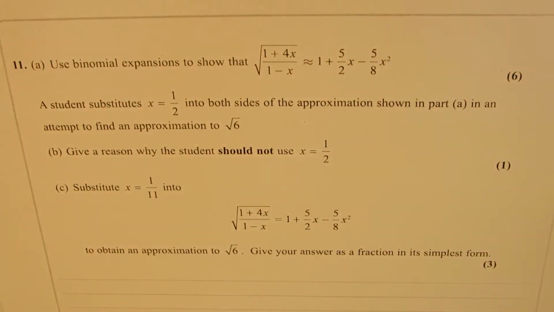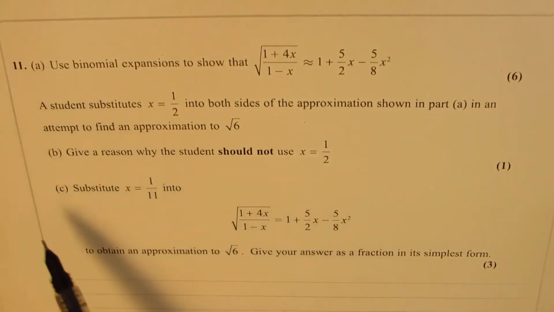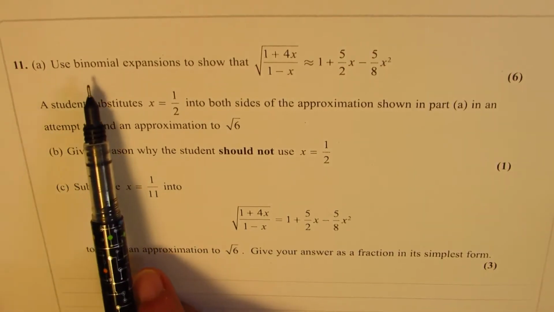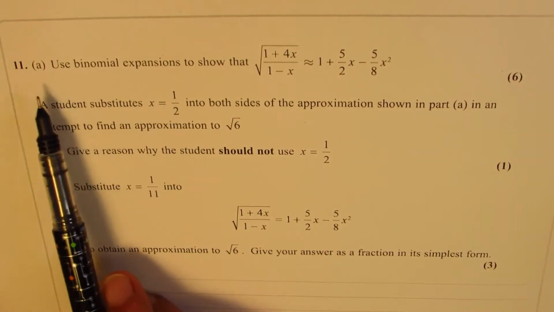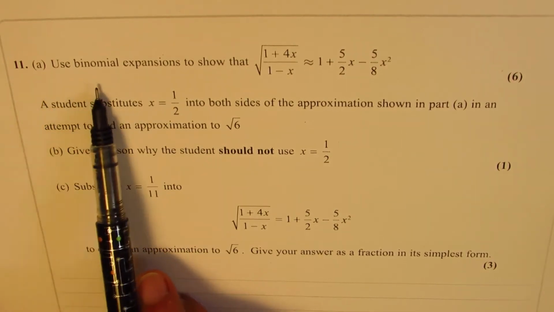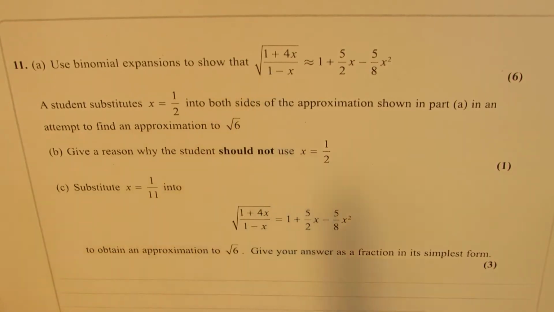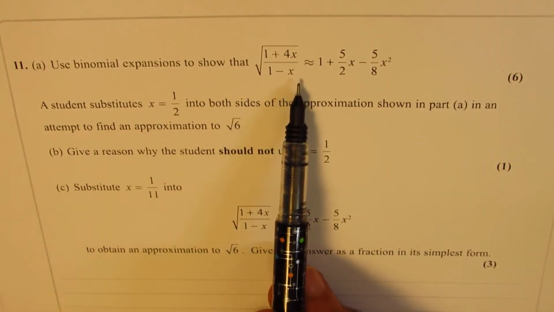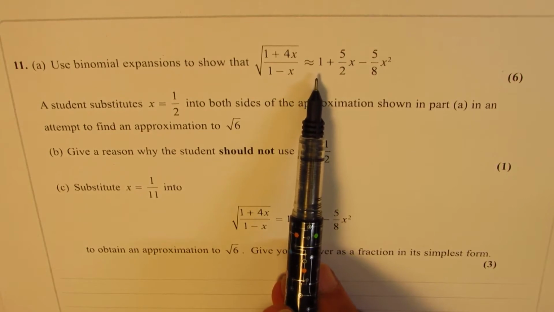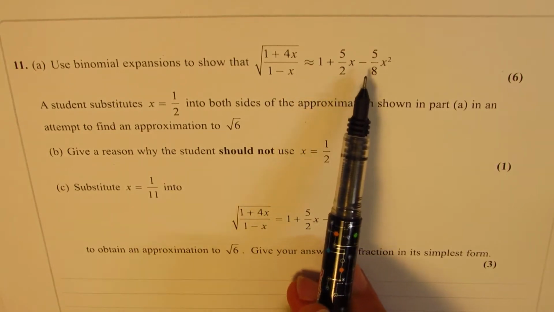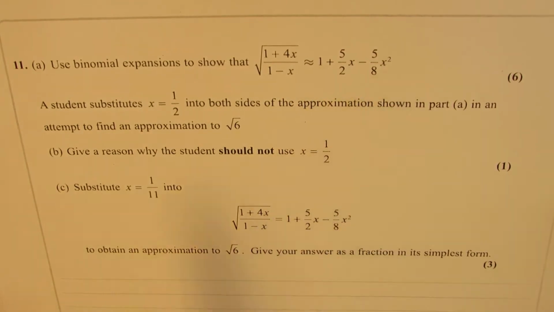Here is question number 11. It has 3 parts and is based on binomial expressions. Part A is, use binomial expressions to show that square root of (1 plus 4x) divided by (1 minus x) is approximately equal to 1 plus 5 over 2 x minus 5 over 8 x squared.